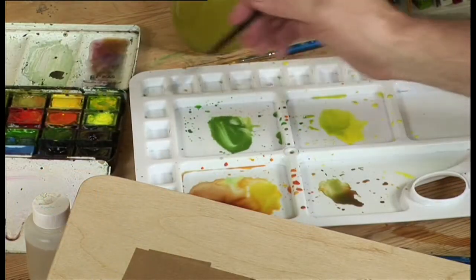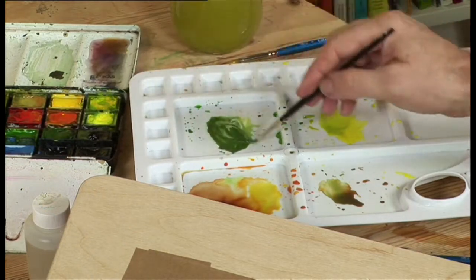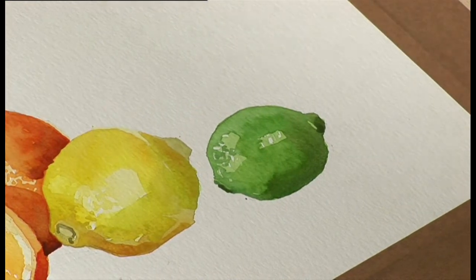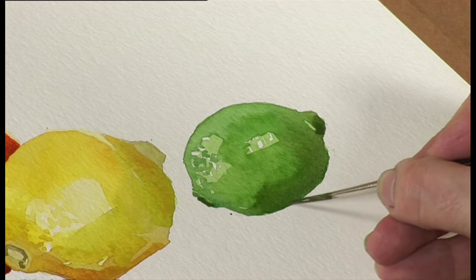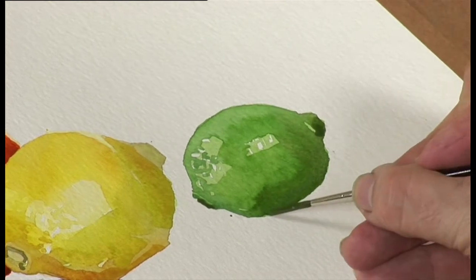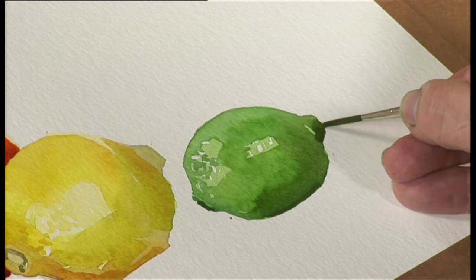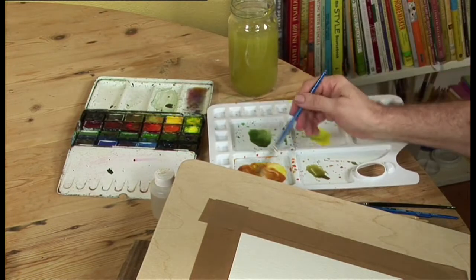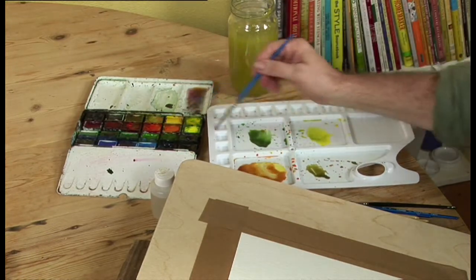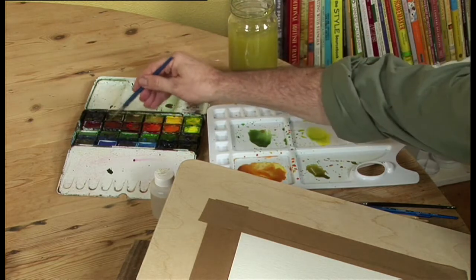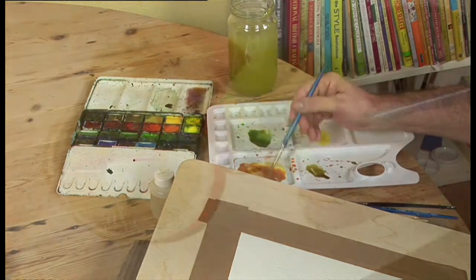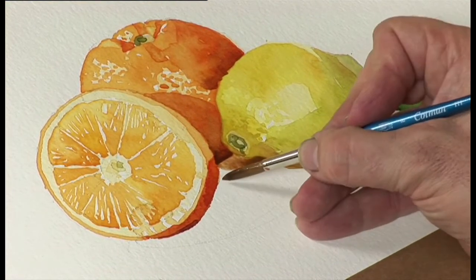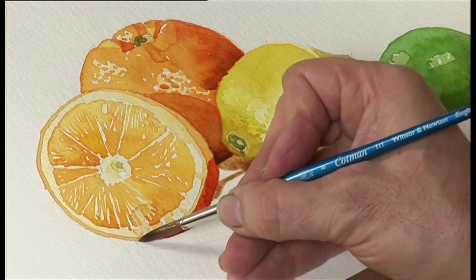Mix a cool tone from orange and green palette mixtures with an added touch of dioxidine purple and paint the shadow on the lime. For the shadows on the tabletop, mix cadmium orange, raw sienna, cadmium lemon and raw umber to get a burnt orangey colour. After testing the colour on a separate sheet of paper, paint the table shadows with the number 8 brush, taking the colour around the fruit shapes.